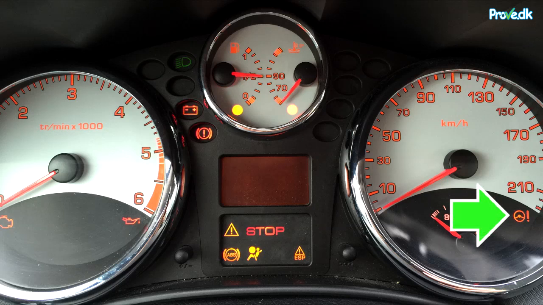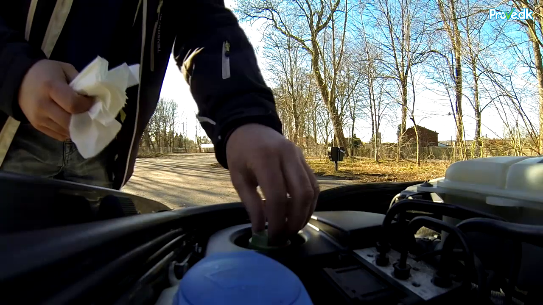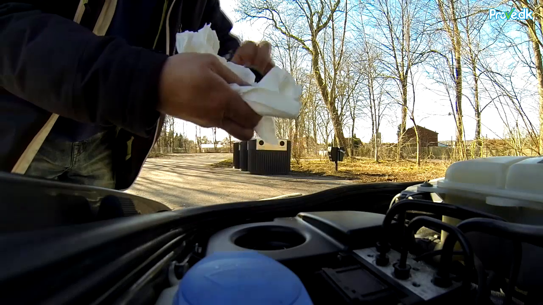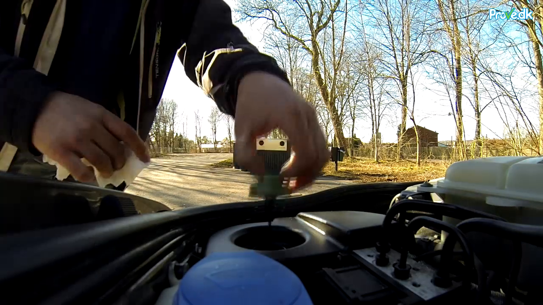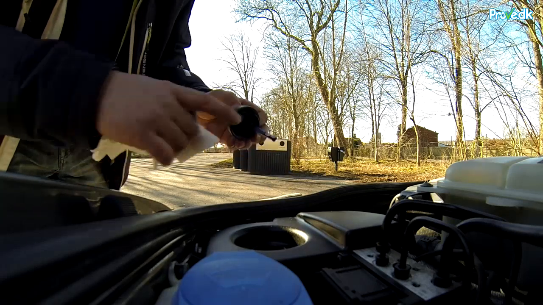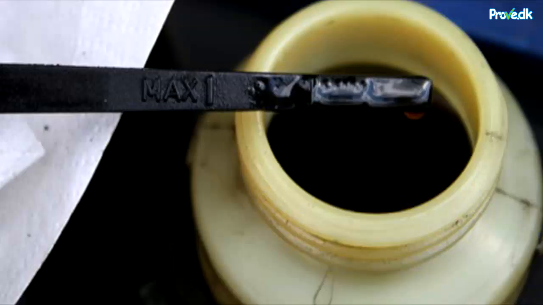If the indicator lamp is lit when driving, there is not enough liquid in the container. The procedure for checking involves: take the cap off, take out a control stick from the container, wipe it, then return it into the container and take it out once again. Fluid level must be between minimum and maximum sign at the control stick.